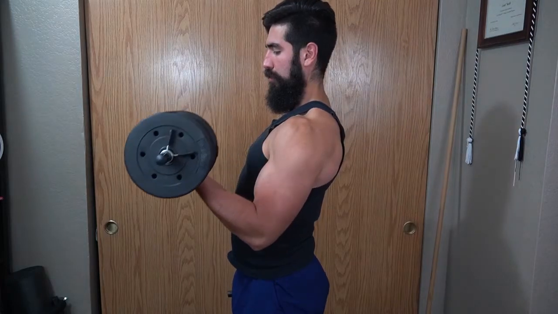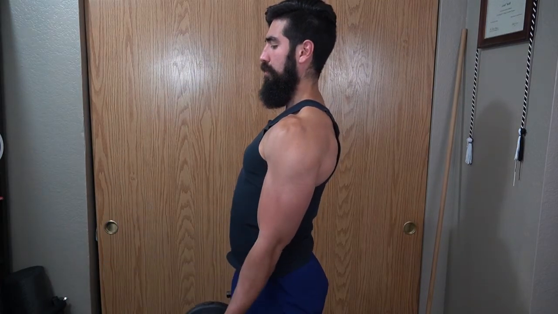Eccentric contraction. A contraction in which a muscle is lengthened under a load. This is often referred to as the negative portion of an exercise. When performing a bicep curl, the lowering of the weight is what is known as the eccentric contraction.